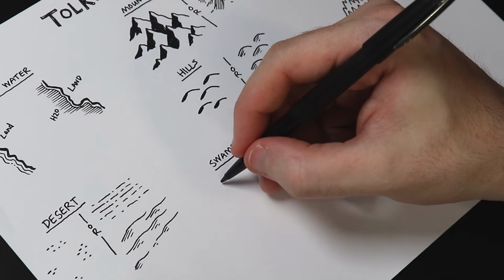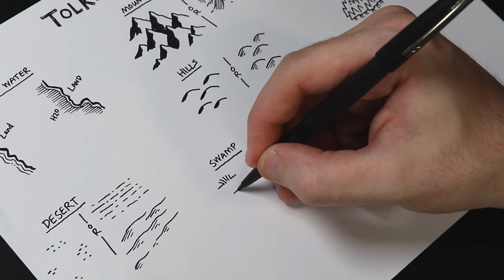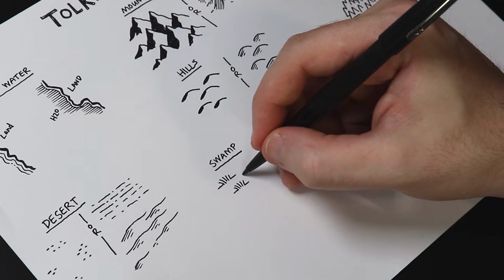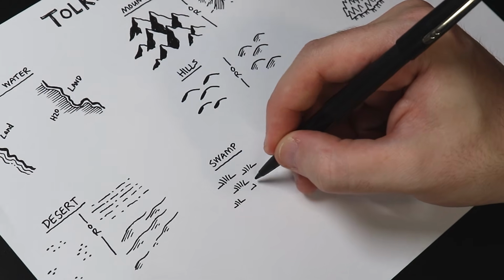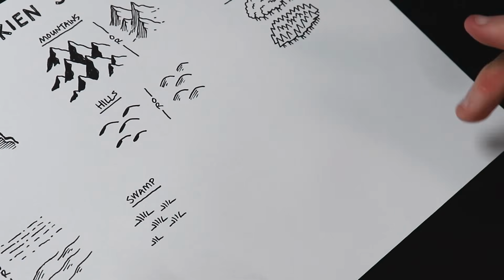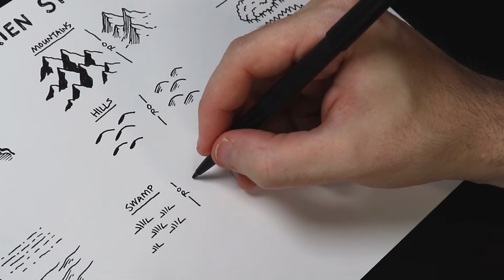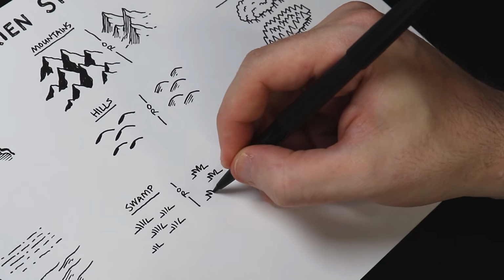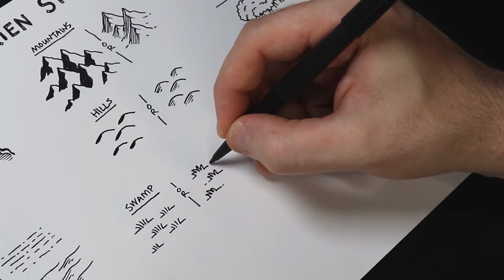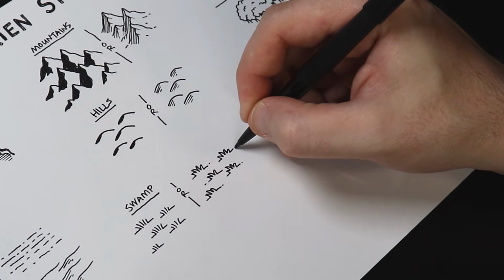Swamps. This is just pushing the idea of the icon a little bit further. So instead of drawing three straight vertical lines, I'm making the grass sprawl out a little bit. And by adding the little horizontal lines on the end, it flattens it out. It makes it look more like a lowland marsh than a field of grass. I also did a secondary version that's a little more grassy, wavy looking.